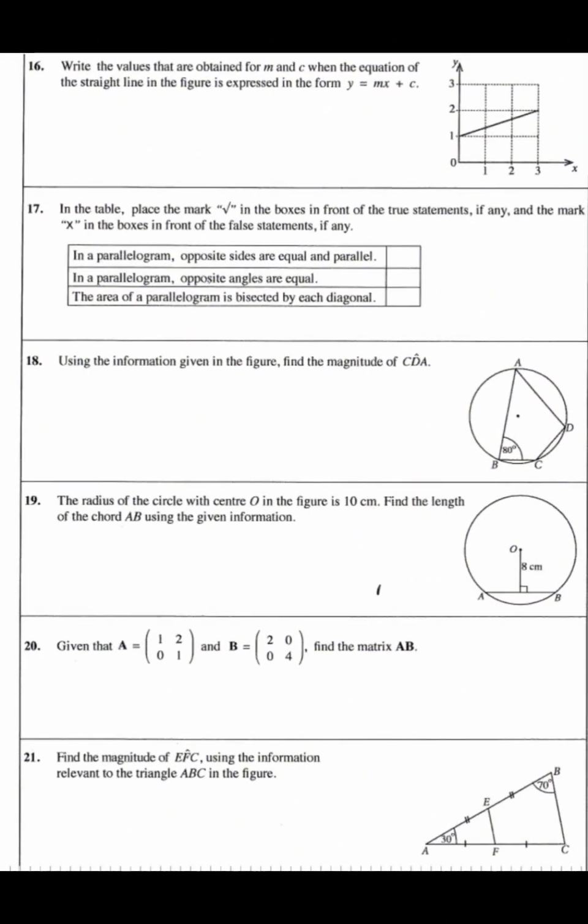20th question: given that A is this matrix and B is equal to this matrix, find AB, where AB is the product of these two. Therefore, AB is equal to the matrix 1, 2, 0, 1 multiplied with the matrix 2, 0, 4, 6.